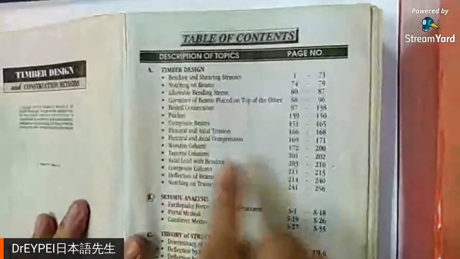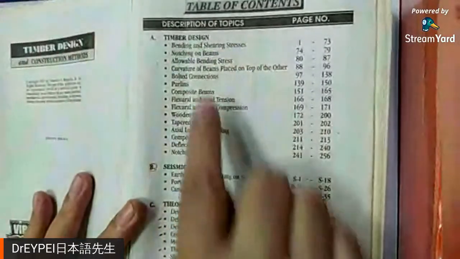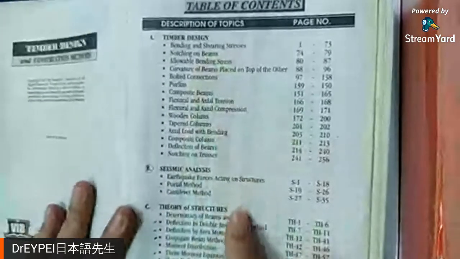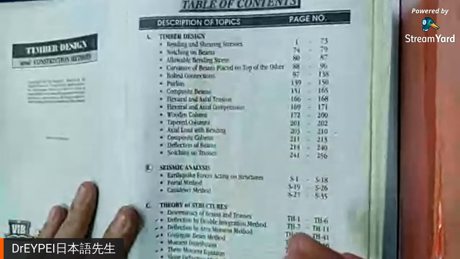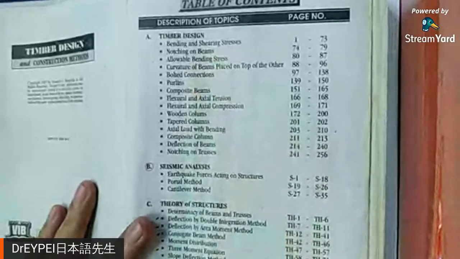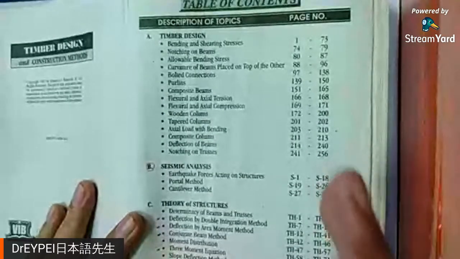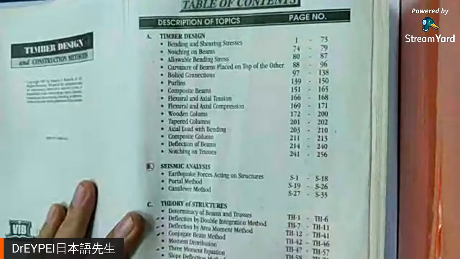This is the content of timber design. Timber design is up to midterm only. After midterm, we will tackle steel design.